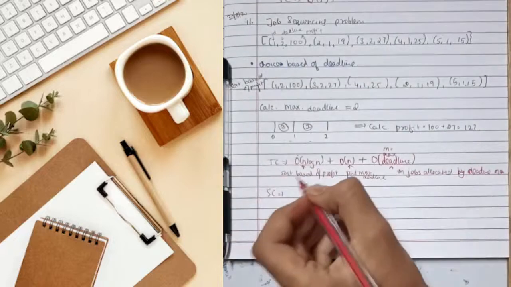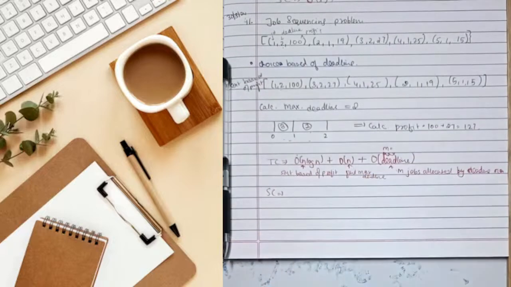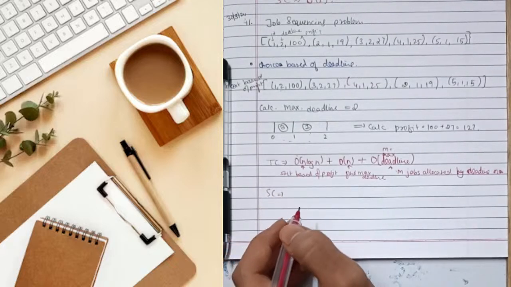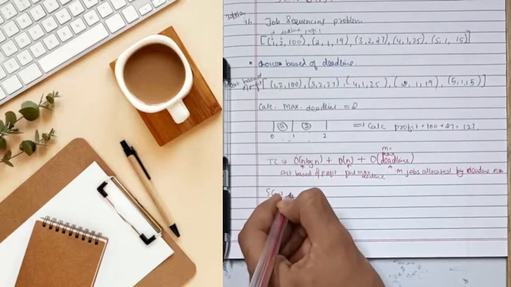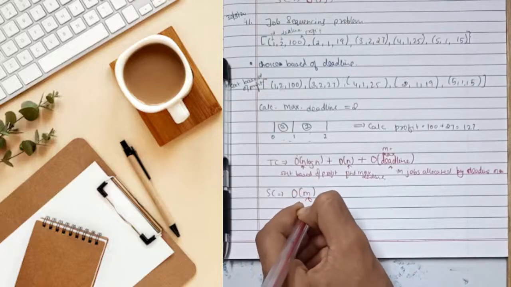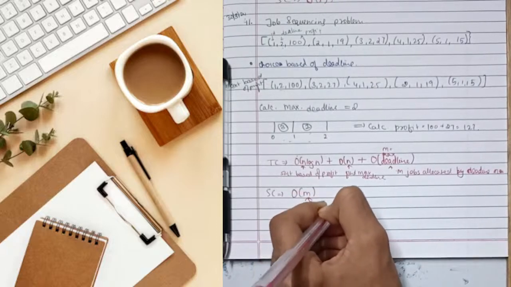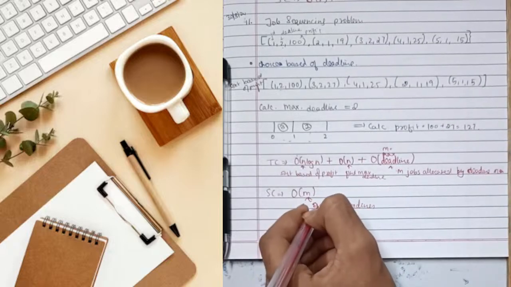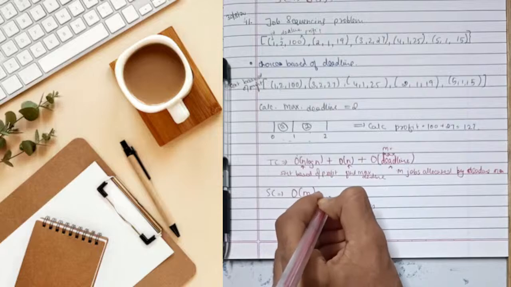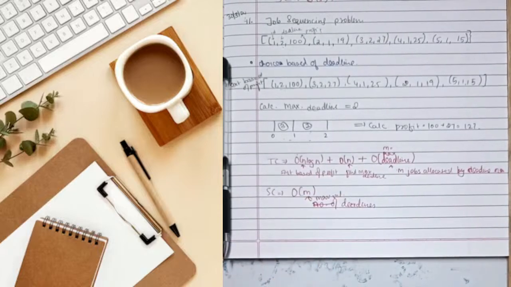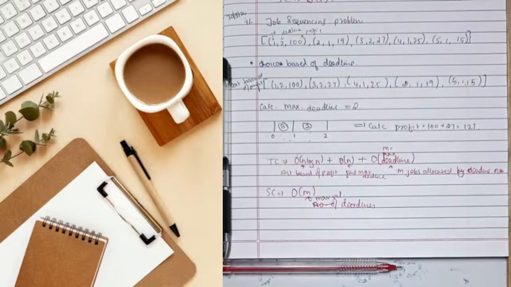We are keeping track of what deadlines are stored, meaning what jobs are completed, in an array of size O of M, the number of deadlines, the max value of deadline. So that was it for the coding part.